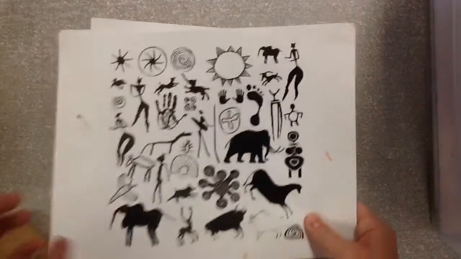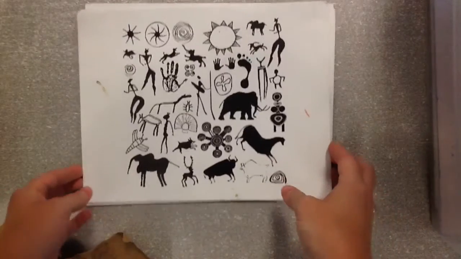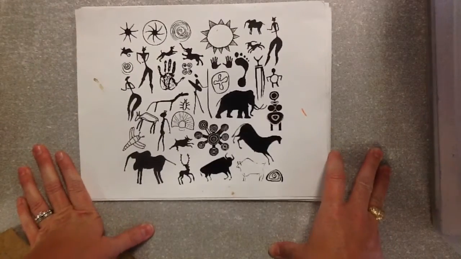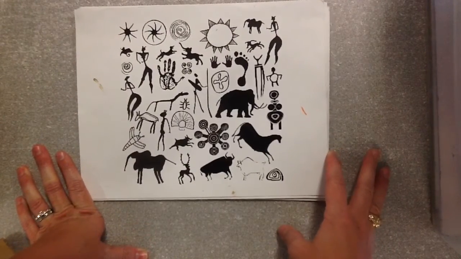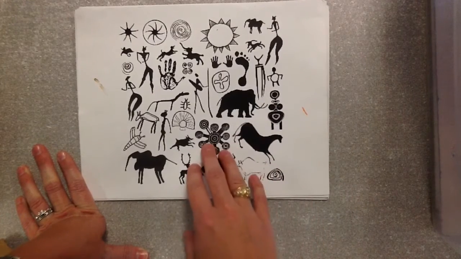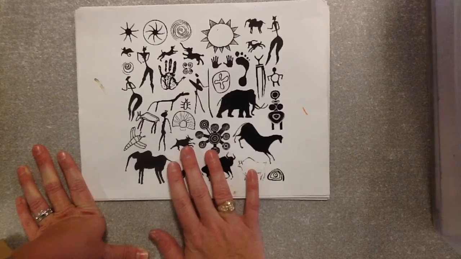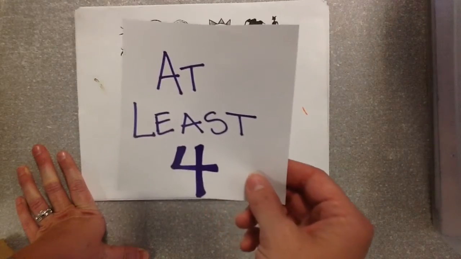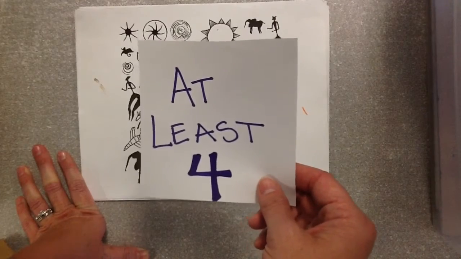All right, today you guys are going to be using your hieroglyphic symbols that we talked about in class last time, and I know you only had just a little bit of time to look at these. But you're going to use the different symbol pages, sharing amongst your table, and you're going to choose at least 4 different symbols to put on your piece of art.